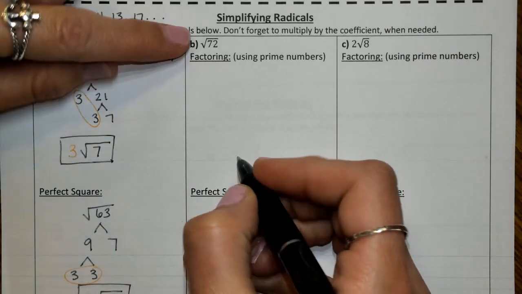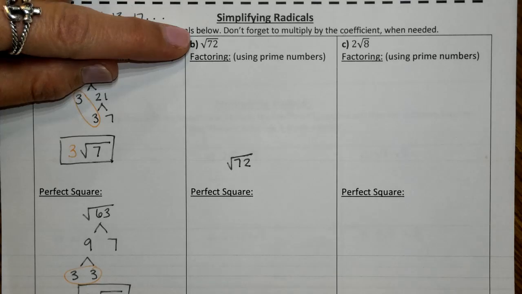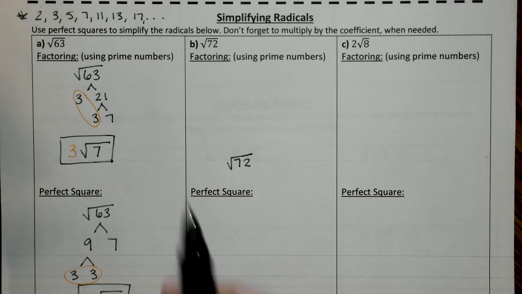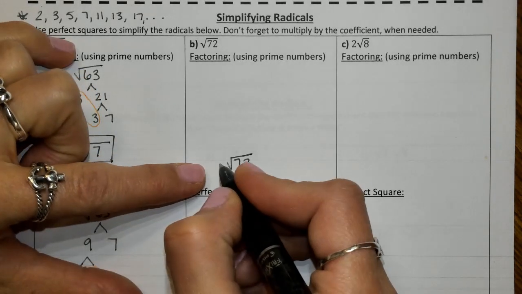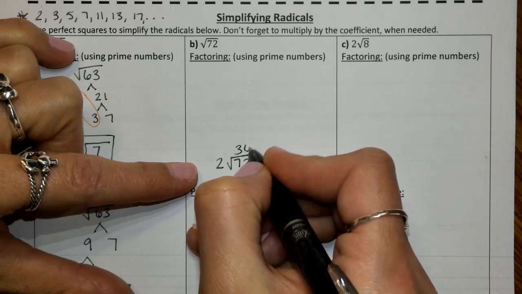We're going to start off with the square root of 72. We are still going to use our prime numbers. We're going to look at what is the smallest. You do not have to start with the smallest prime number, but I highly suggest you start with the smallest because then your pairs will be grouped together. So start with the smallest. Can 2 go into 72? Yes, it can. When we divide 72 by 2, we get 36.